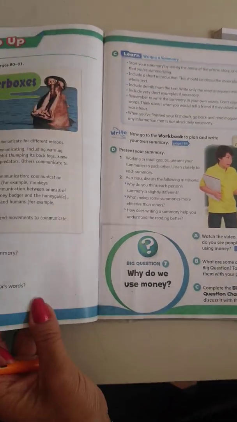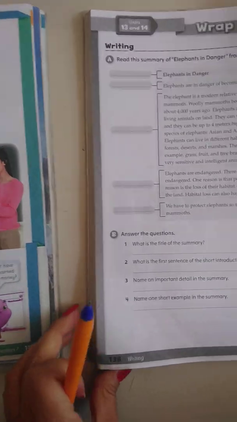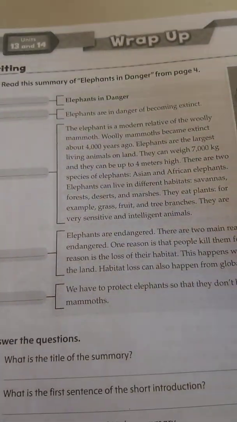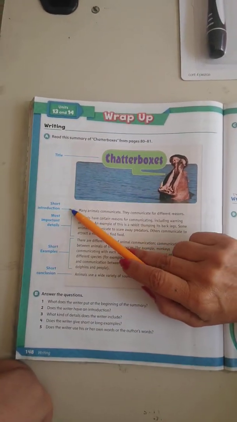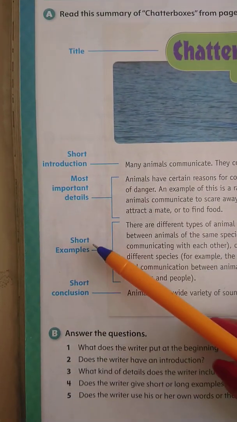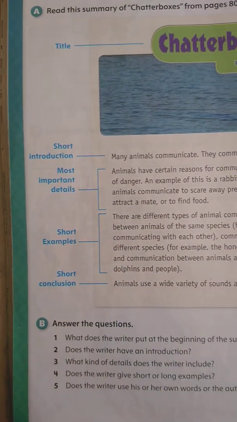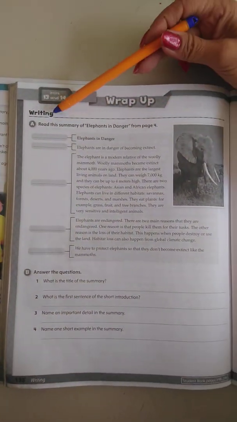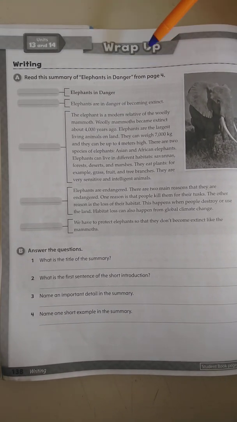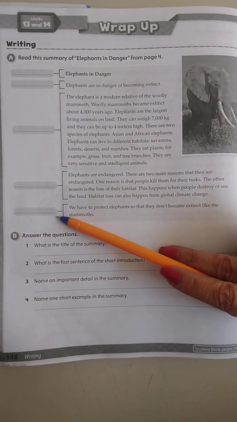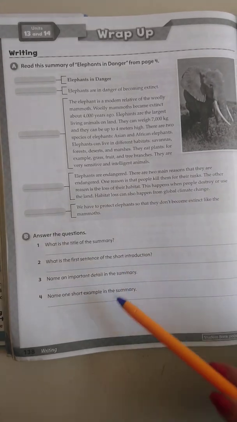Then I want you to go to the workbook, okay? You are going to answer page 138, okay? Here, remember that you have to put the words that are on page 148, such as title, short introduction, most important details, short examples, short conclusion, okay? In here, they are talking about elephants in danger, okay? And you have to write here the instructions that are in the other page.